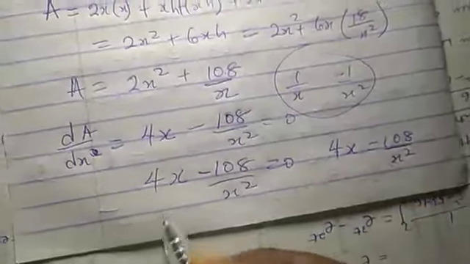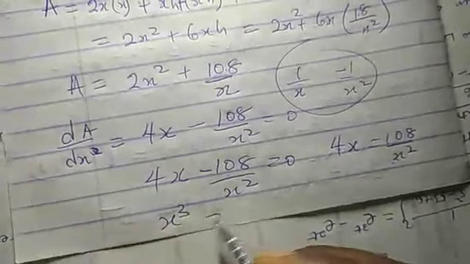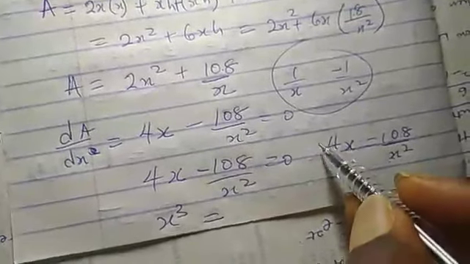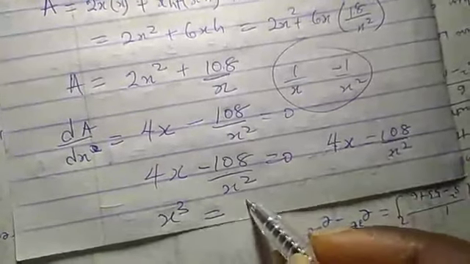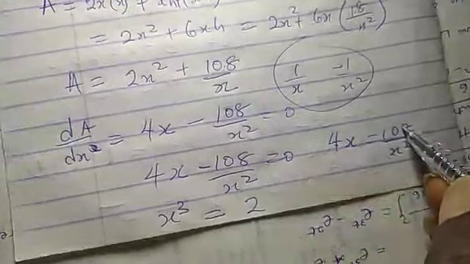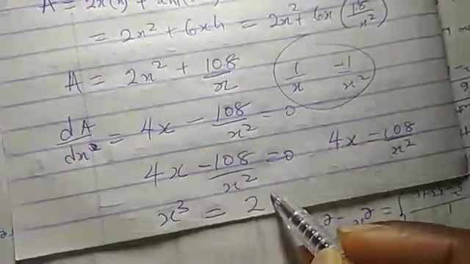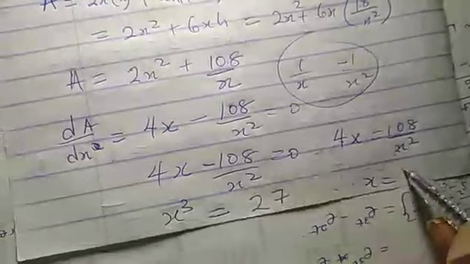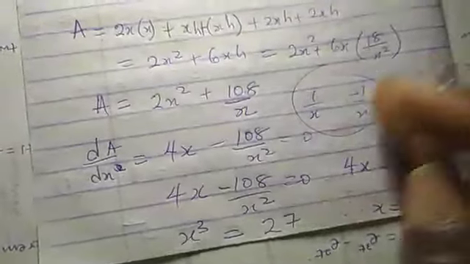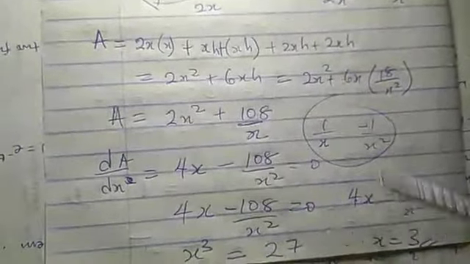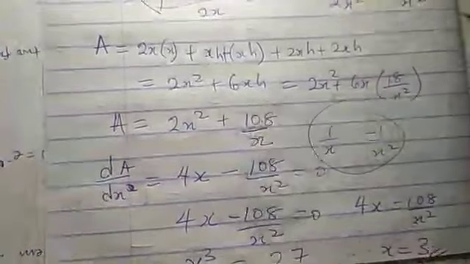Also, 4 will cancel 108, so that we have s cubed equal to 27. So from this, you see that s is equal to 3. So s equal to 3 is the value of s that will give me the minimum amount of sheet.